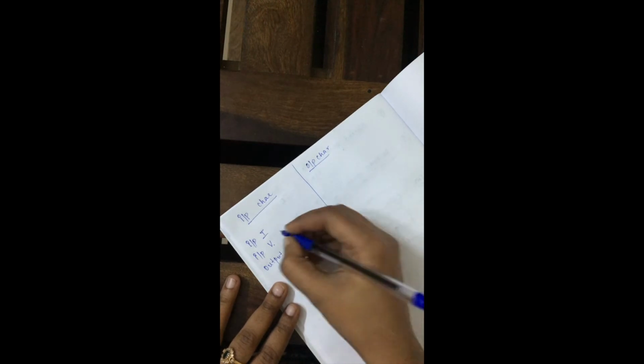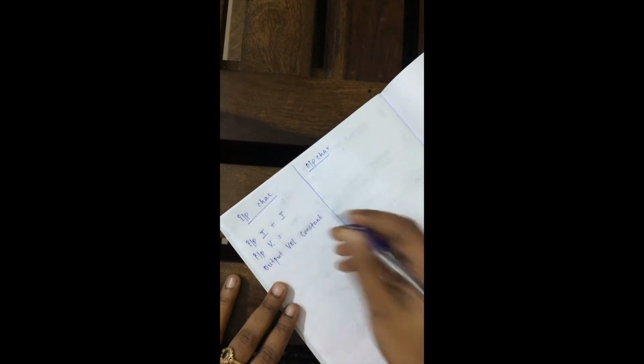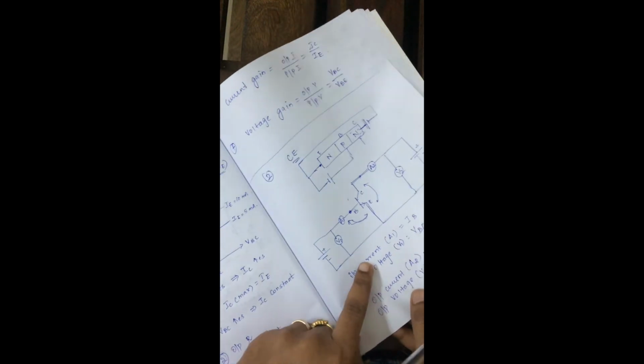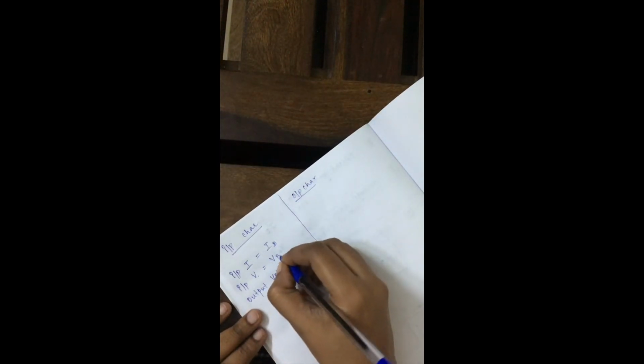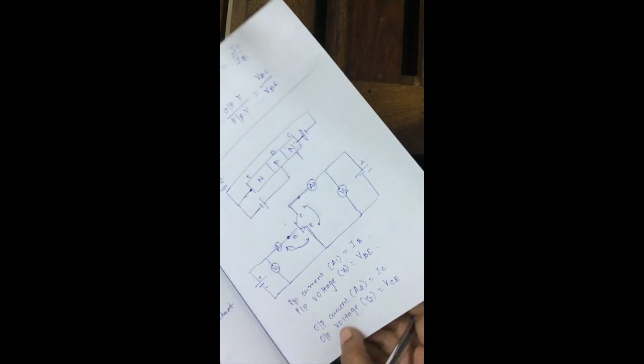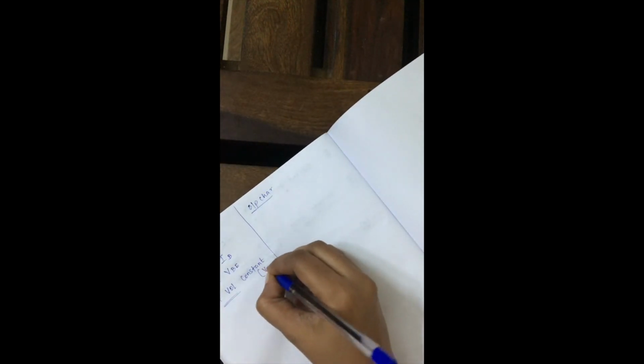So what is input current? Input current is IB, input voltage is VBE. IB, VBE. What is output voltage? Output voltage is VCE. So VCE is made constant.